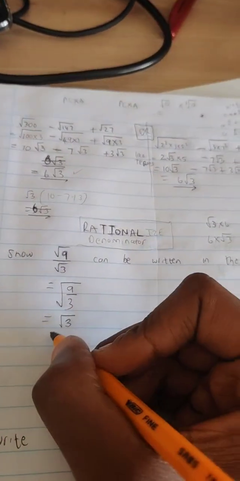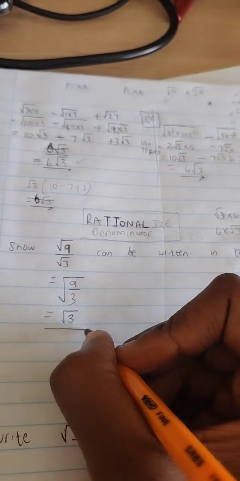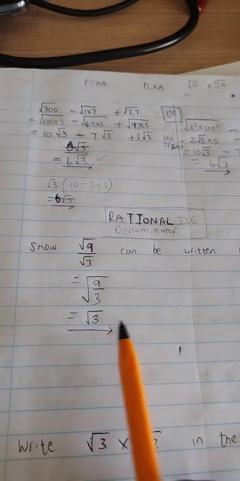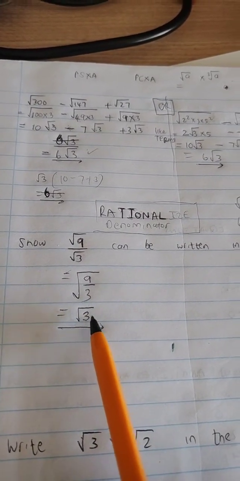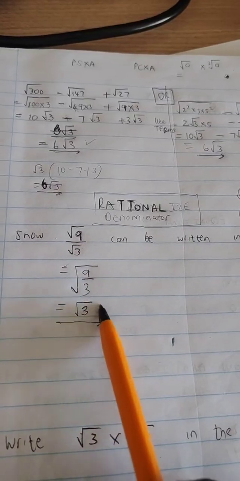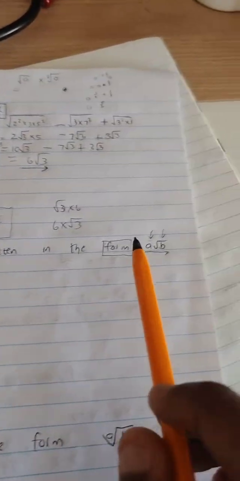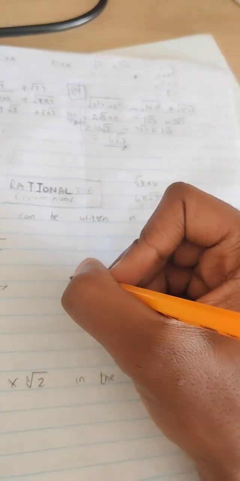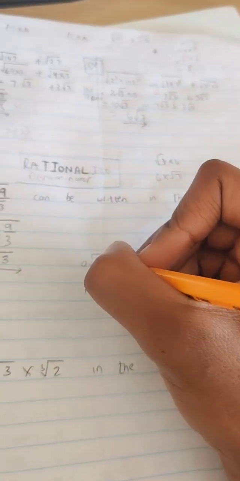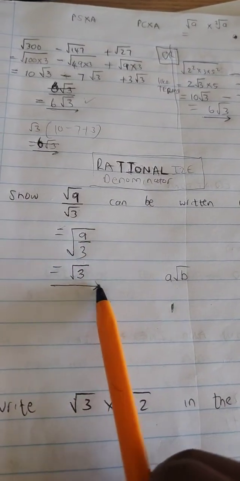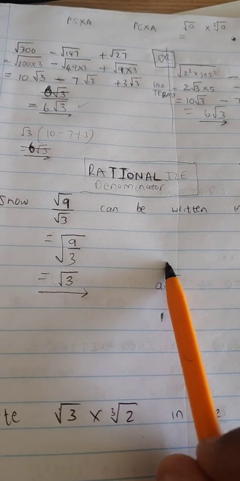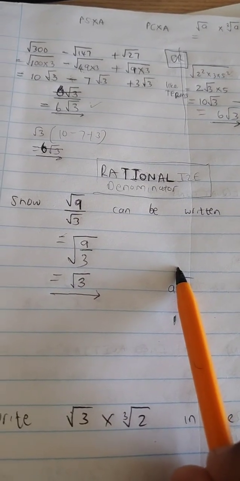No. But when you look at the form, you can ask your question in the comment section, that's fine. This square root of 3 that you have there as an answer, look at this form, a root b. Is the answer that we have here in this form?